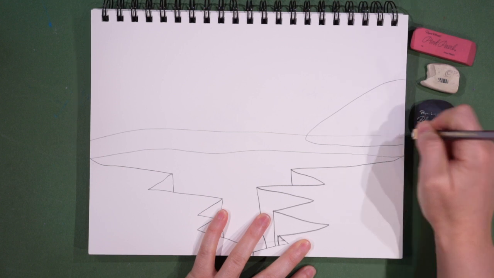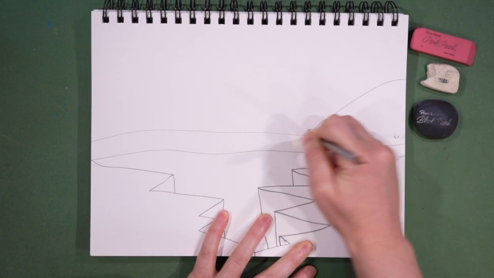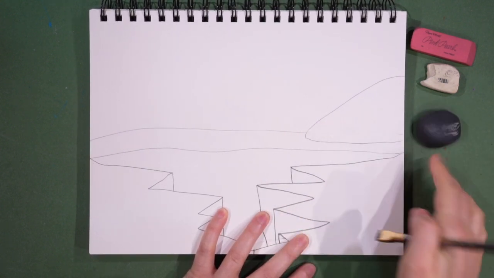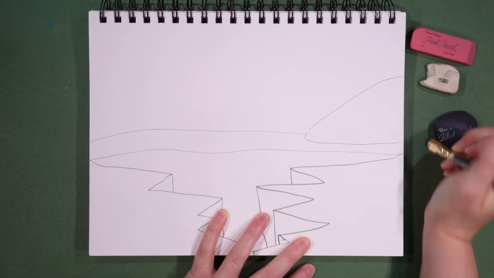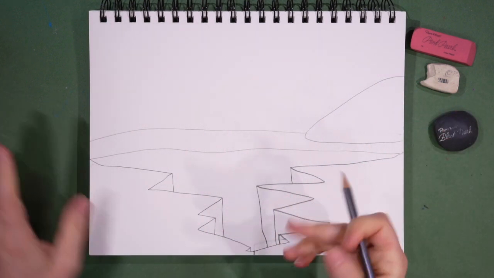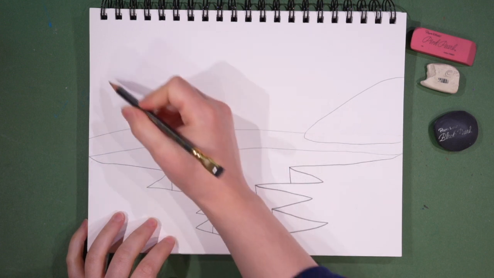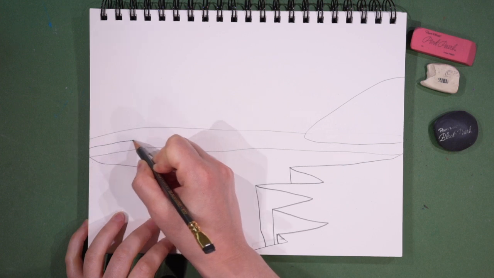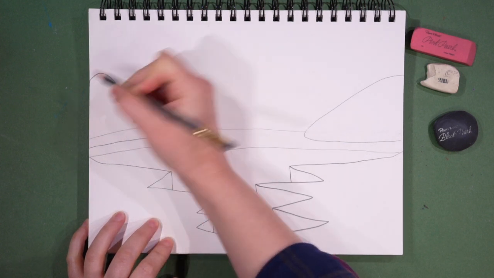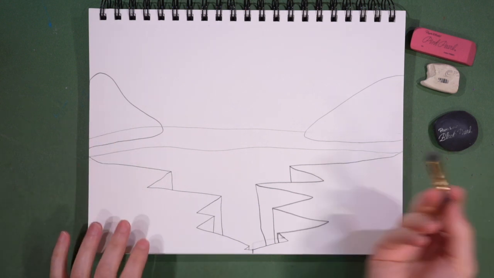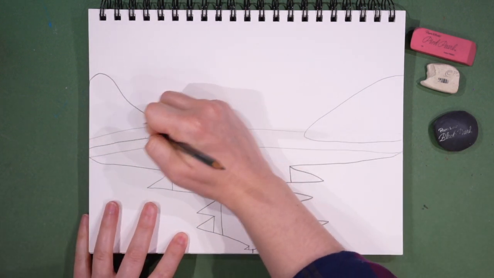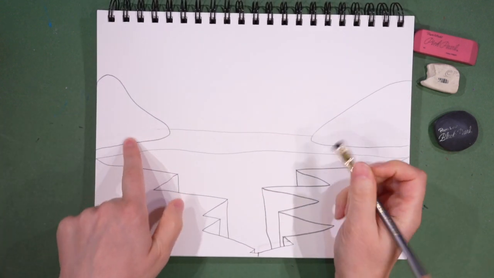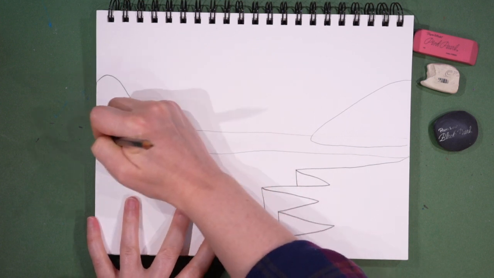Now, mountains are not see-through, so I'm going to erase my horizon line that goes through this mountain, and you should as well. And I'm going to do the same thing on the other side. I'm going to come just below this top line and draw another little half mountain on that side. And again, I'm going to erase the horizon line that is inside of my mountain. Just that little bit.